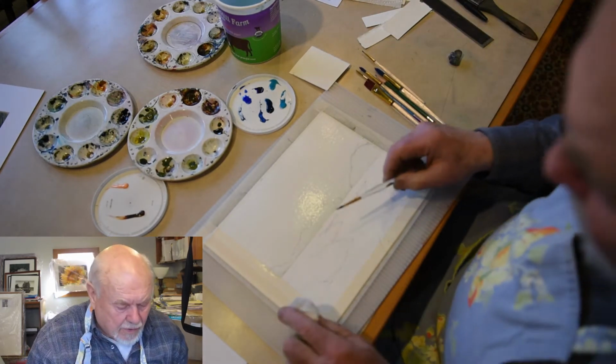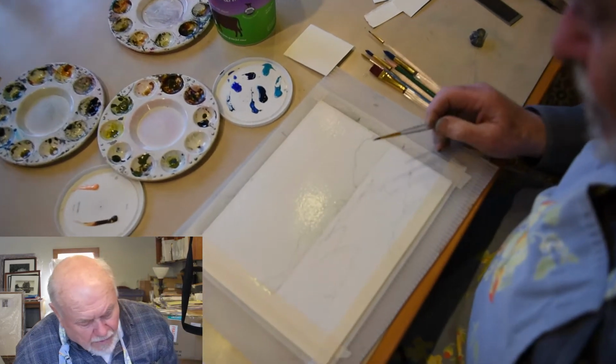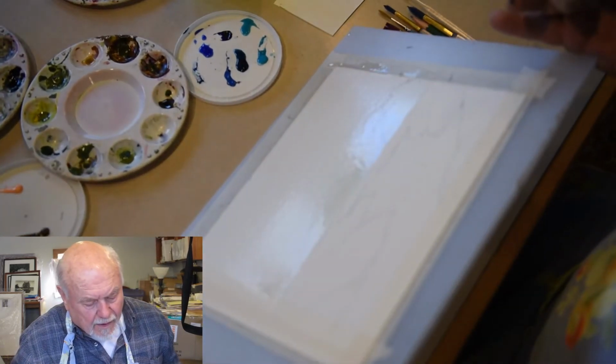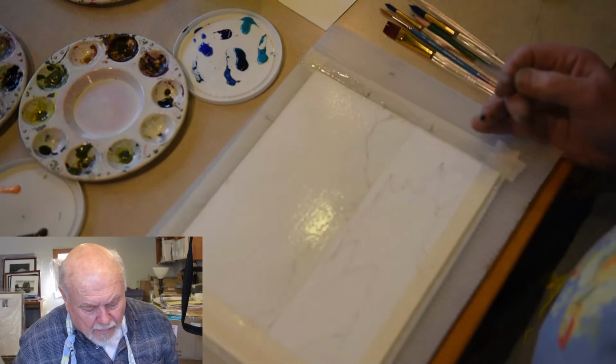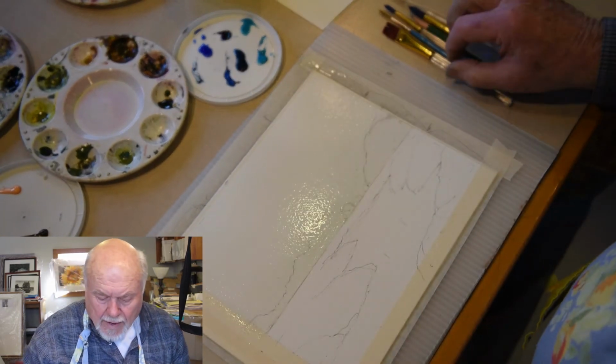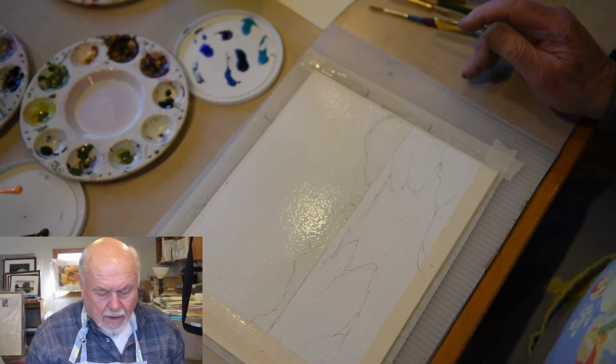It's been setting into the surface. I want to make sure there are no real bubbles. Let it run back from the bottom edge just a bit. And back to our key brush.